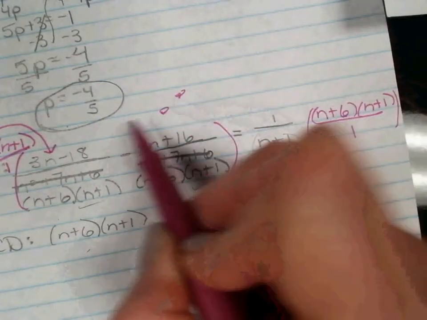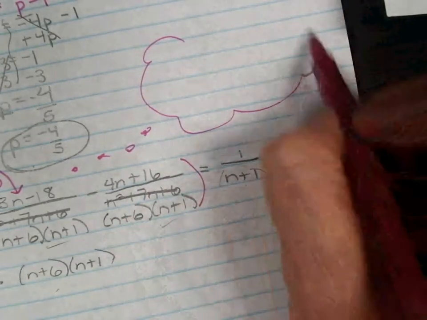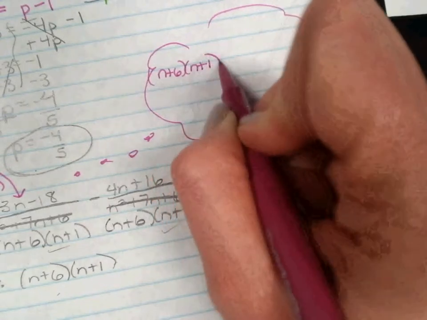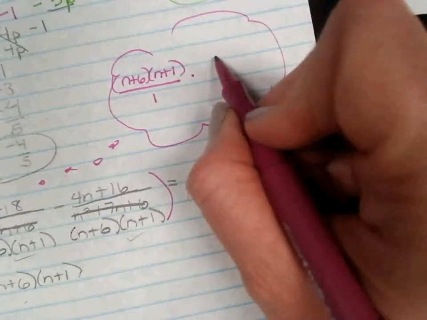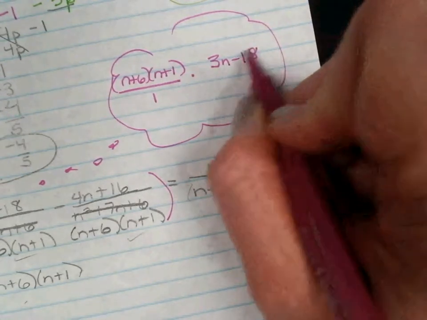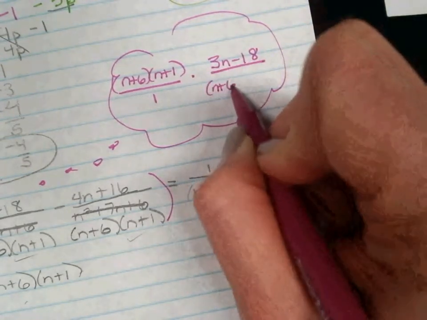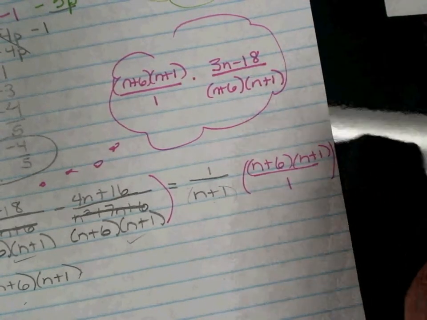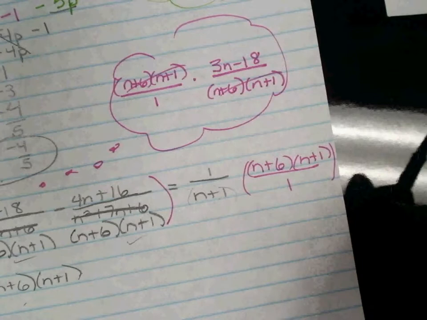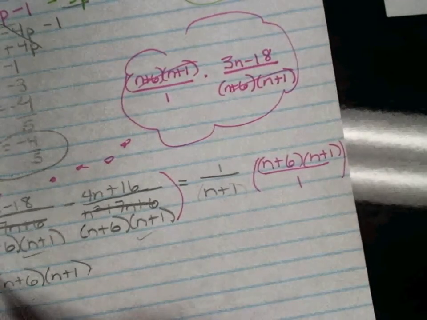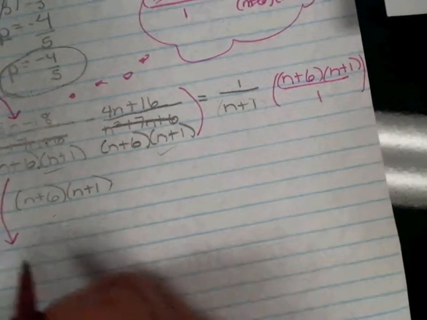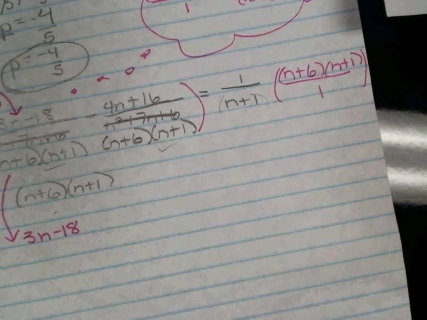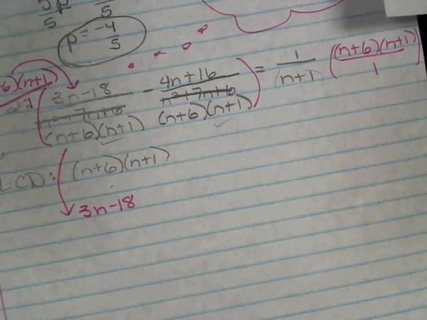We can do our little thought bubble if you want to. So we have n plus 6, n plus 1 over 1 times 3n minus 18 over n plus 6, n plus 1. Oh, they cancel out. Boom. So for this first expression, it boils down to 3n minus 18.